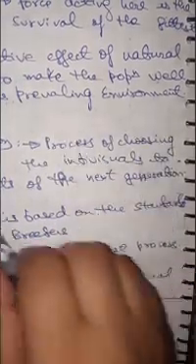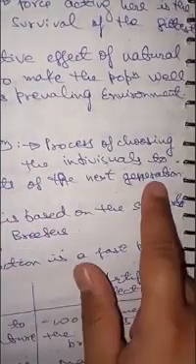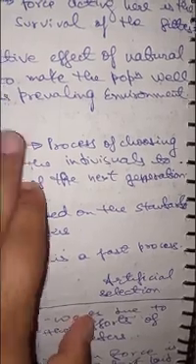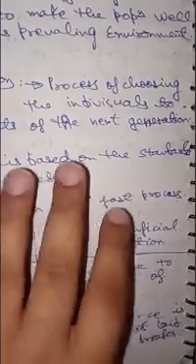Natural selection's force is the survival of the fittest, and its cumulative effect is to make the population well adapted to its prevailing environment. Artificial selection is the process of choosing the individuals to become parents of the next generation. Here complete human intervention is there. Breeders select which individuals should become the parents of the next generation. This choice is based on the standards laid down by the breeders, obviously. Artificial selection is a fast process.